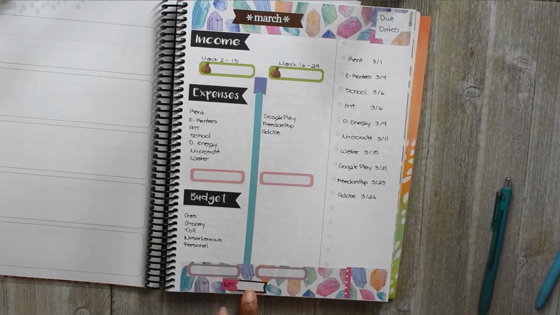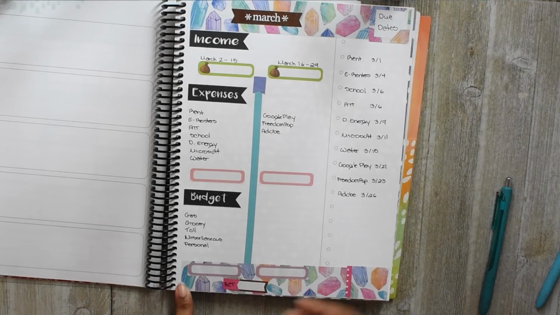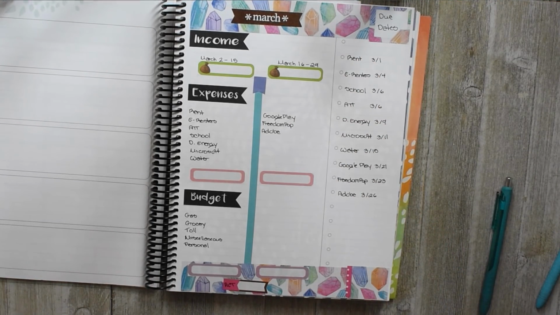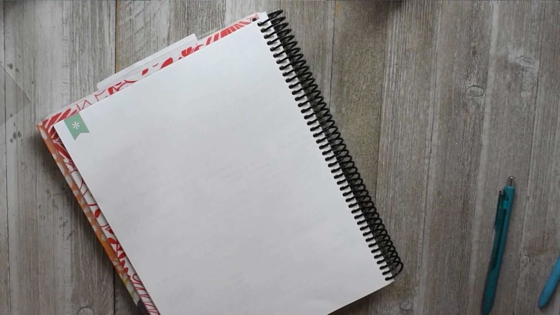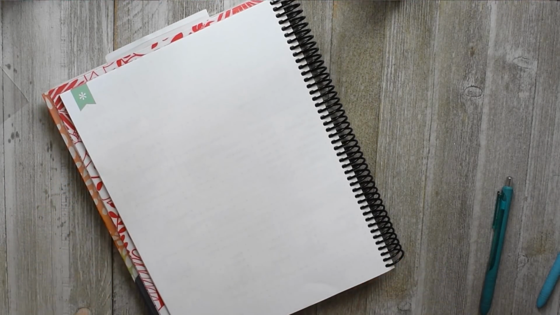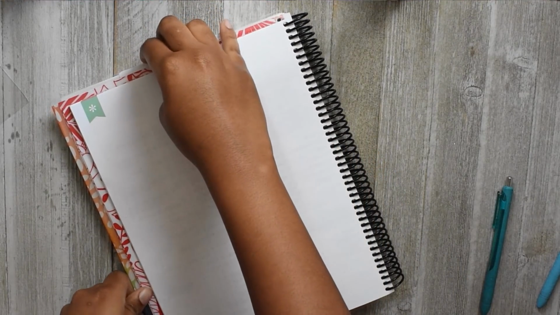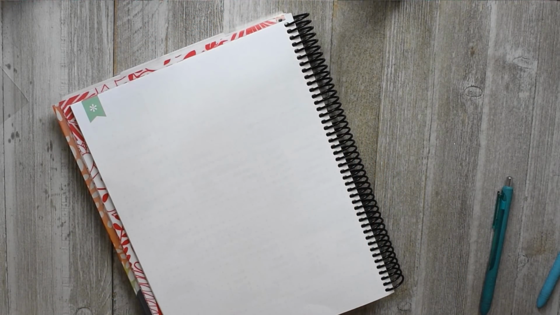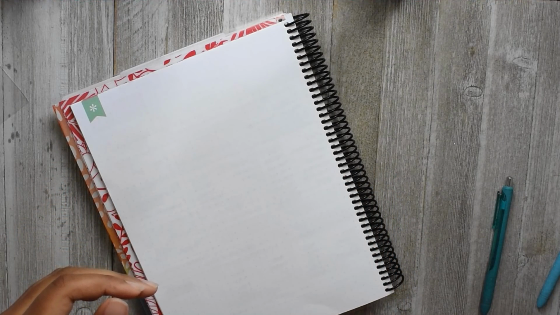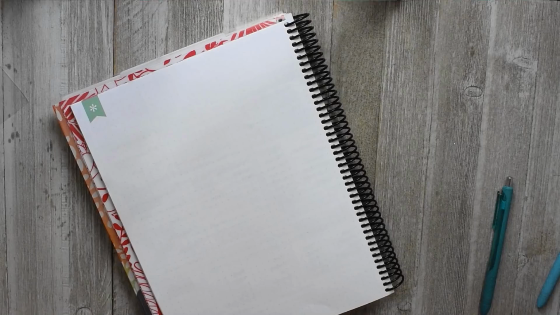So that's where I'll track my actual savings for the whole entire month. Okay, and this will lead us to our final section. I actually like the way I used it last February, so I'm just going to keep it the same way for the most part, I believe.